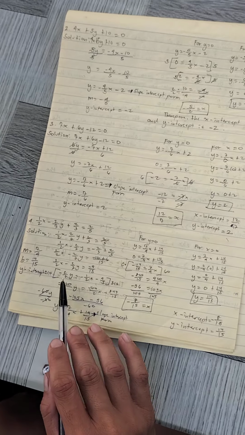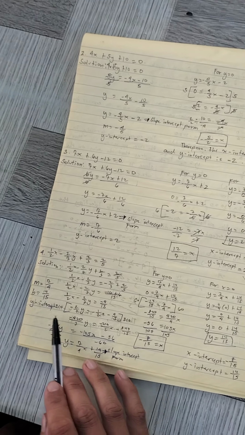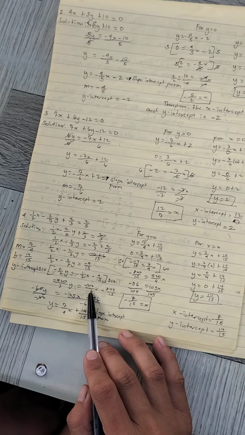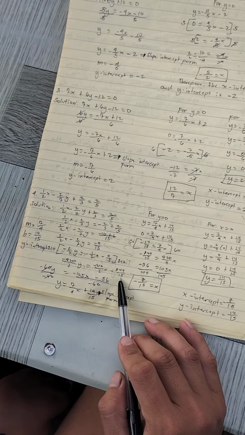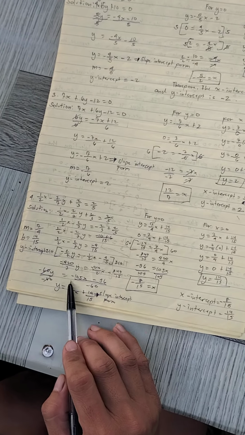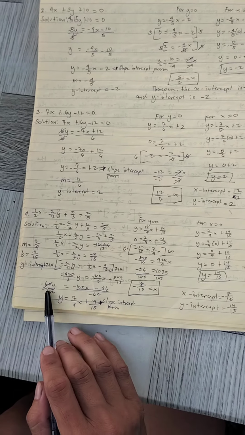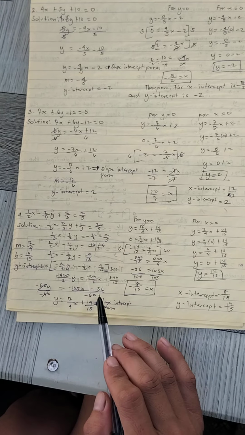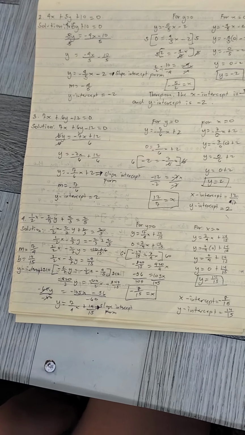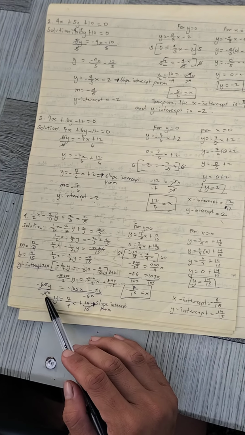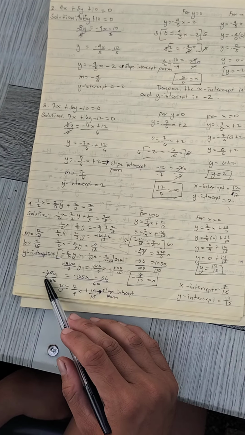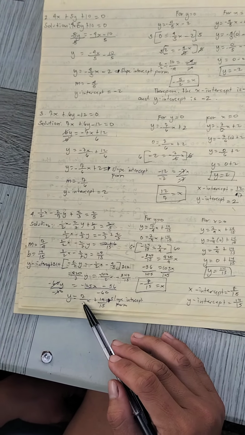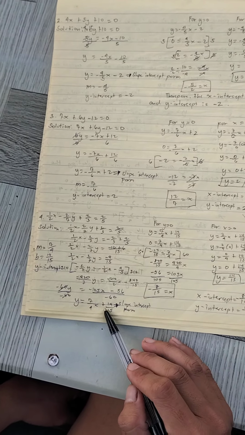To get the LCD, it is 210. Therefore, 105x minus 60y is equal to 56. Then we divide, therefore, 60y is equal to negative 105x minus 56... so that y remains, we divide by 60 and cancel out. So y remains, and then 105 divided by 60 is 7 over 4, x plus 14 over 5.